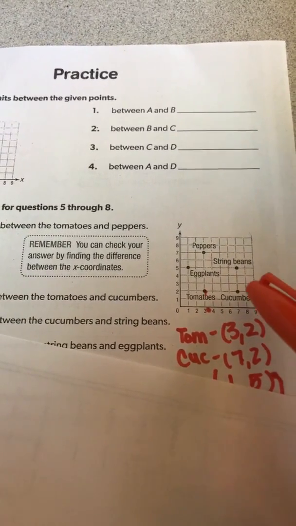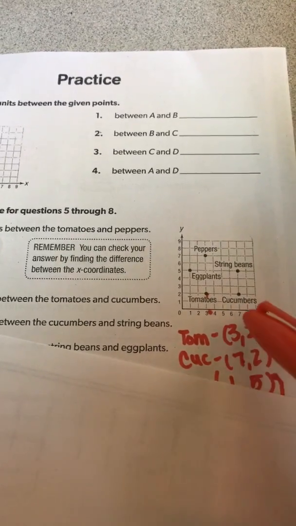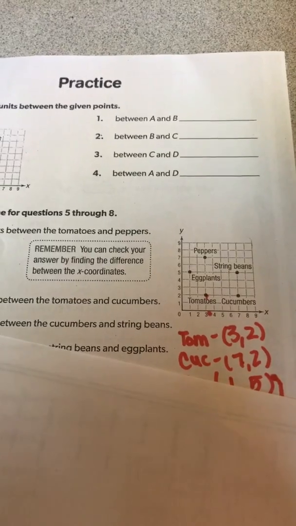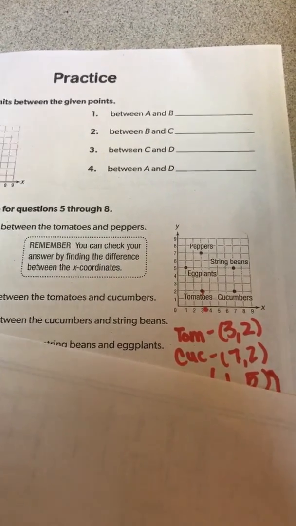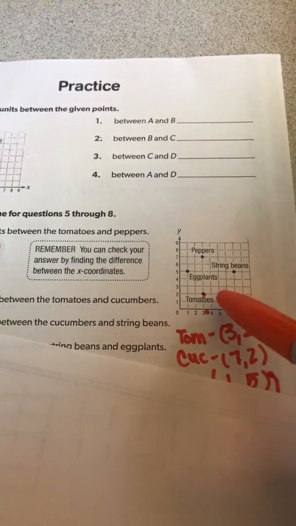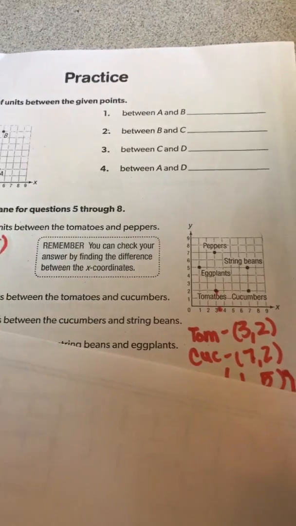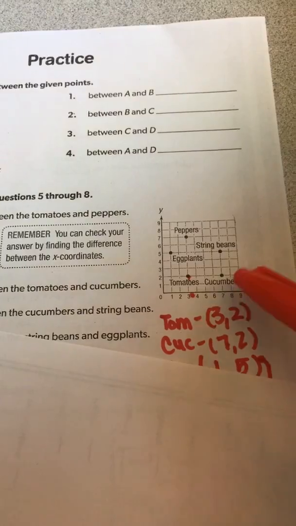They're on the same y-axis, so there's not a difference there. But on the x-axis, I have a difference. So what would be the distance between? Yes, 4 units. Good. Because 7 take away 3 equals 4. Awesome. All right, what about the cucumbers and the string beans?